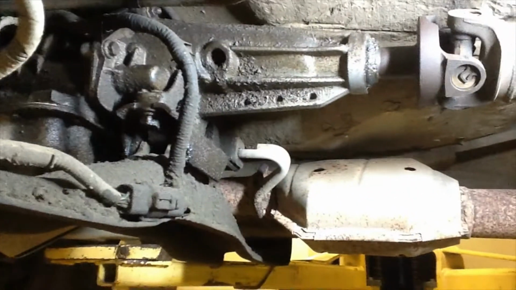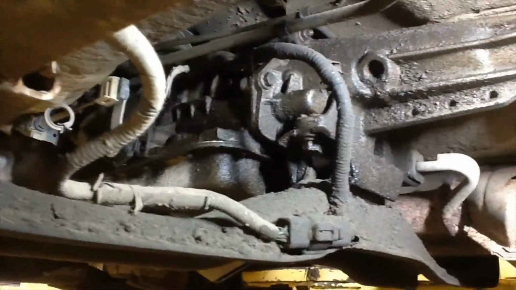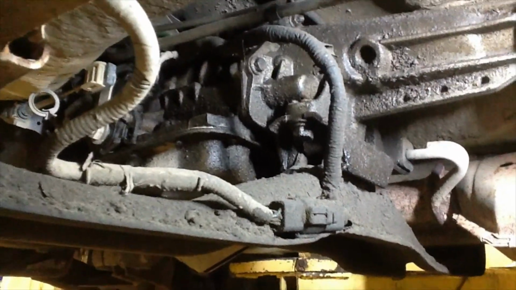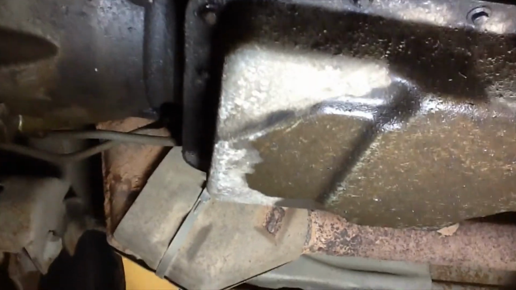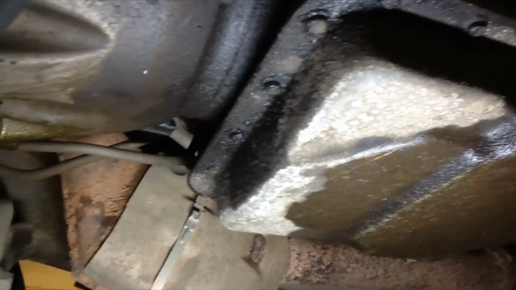And if you'll notice, I know my light's not great, but you see how grimy and greasy this transmission is? So it's got a leak somewhere. And I'll try to get my lighting a little better. If you see here, look how wet this transmission pan is. I don't know that that's the only leak, but that's definitely one of them.